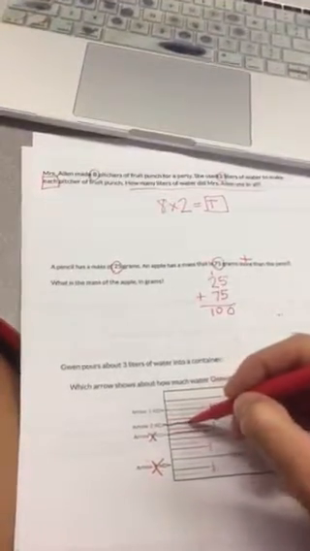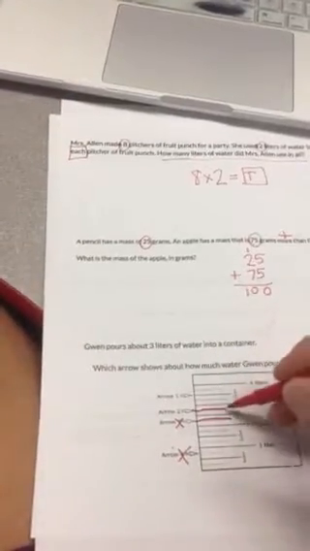I see that arrow 2 is 1 tick mark away from the 3, and arrow 1 is 2 tick marks away. So I know that arrow 2 is the closest.